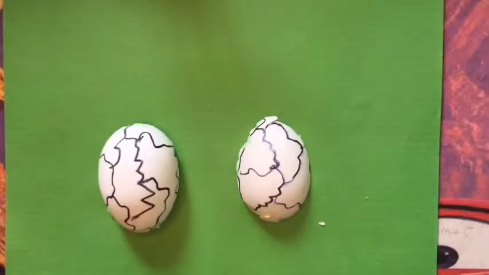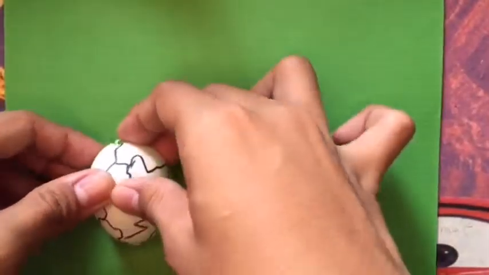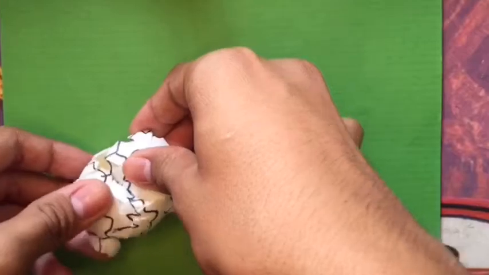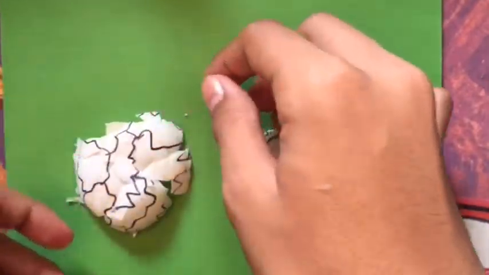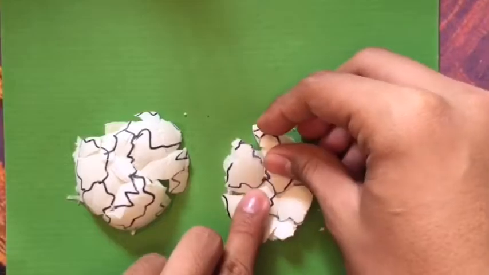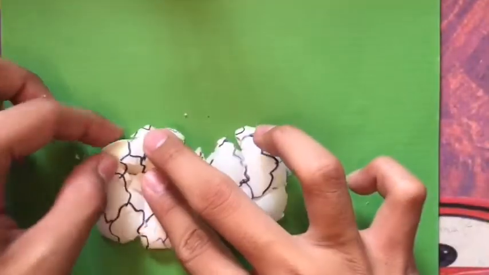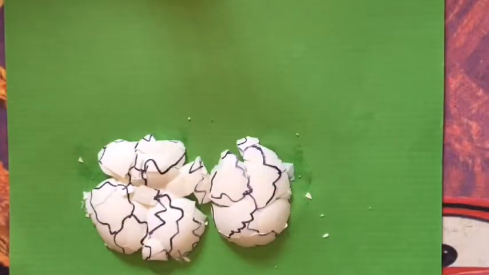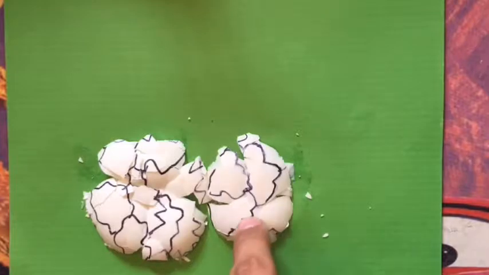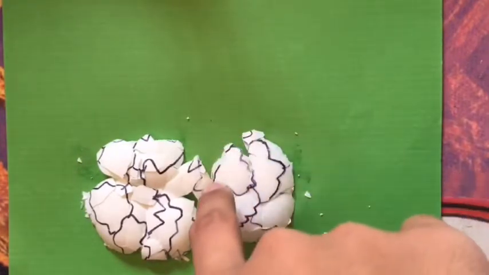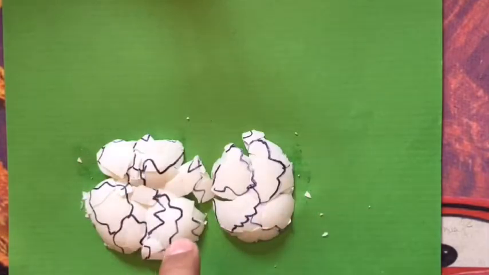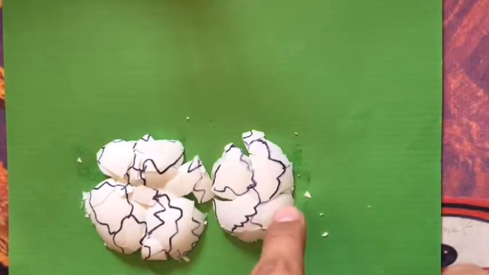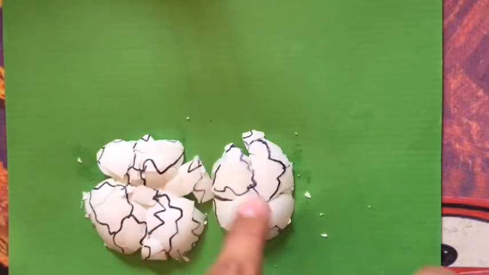After removing the shell from the egg itself, we need to put the shell on a piece of colored paper and flatten it. So here's the result when you flatten the shell of the egg. This is the result. It looks like the plate boundaries or the tectonic plates that are shown in our module. It looks like the map of the tectonic plates.